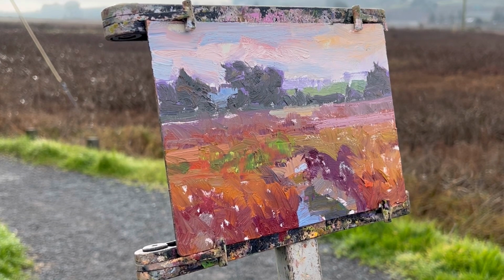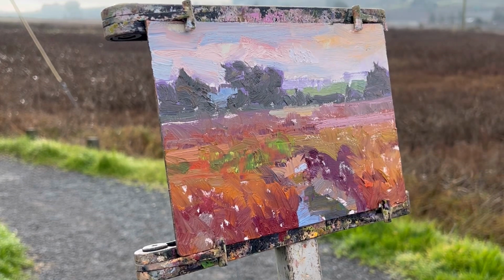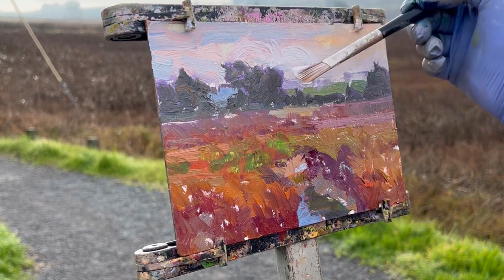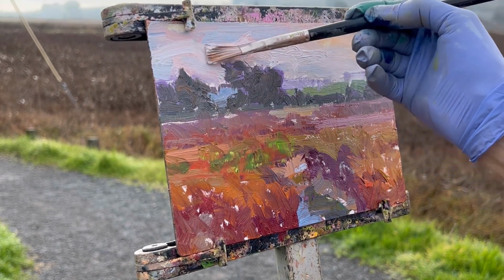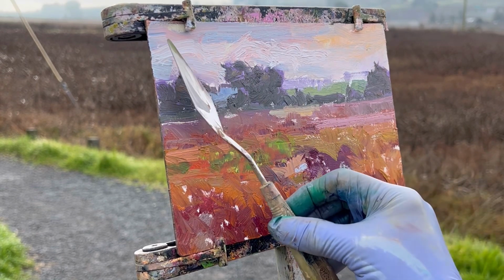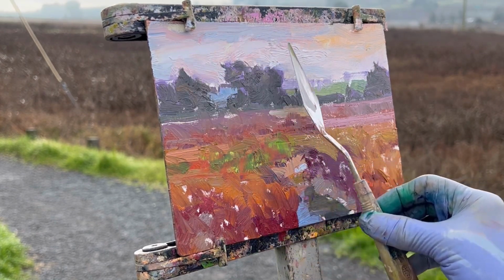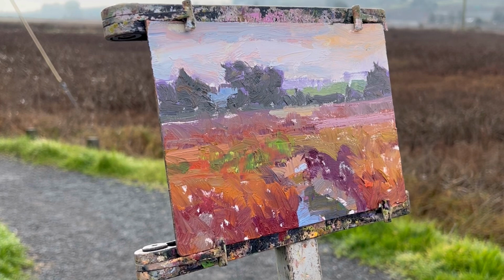So now I'm going to take this to the studio and finish it up and sign it. But this is about as far as I get on location. Then I have time to look at it in the studio and make decisions. But this is a gray day light key.